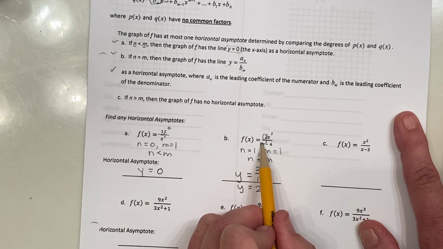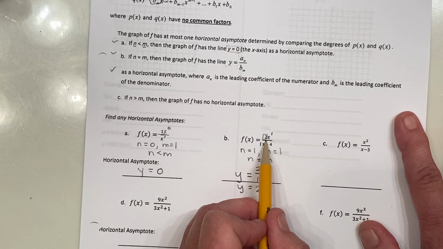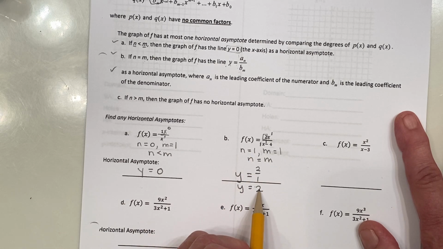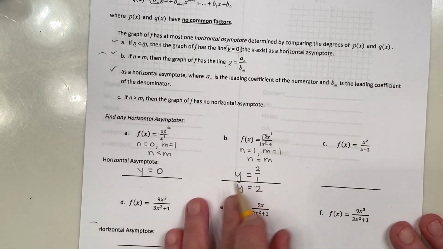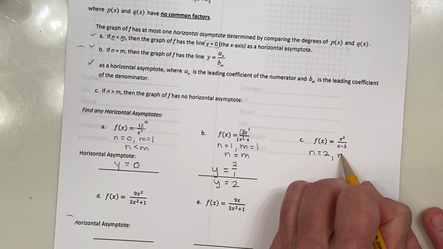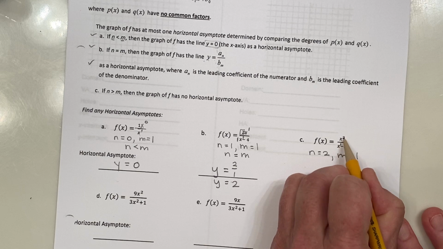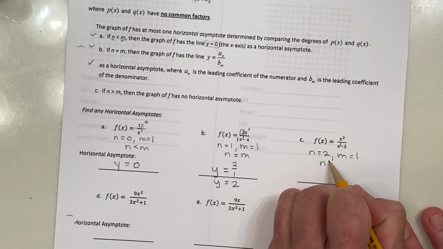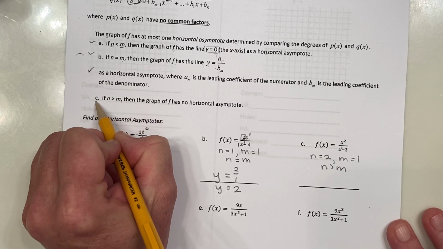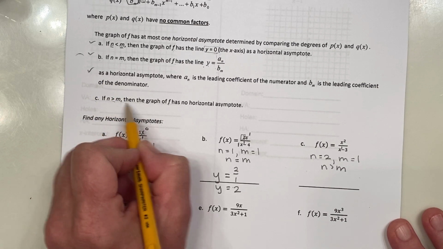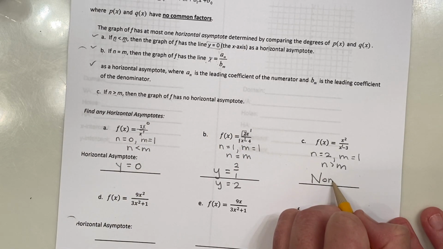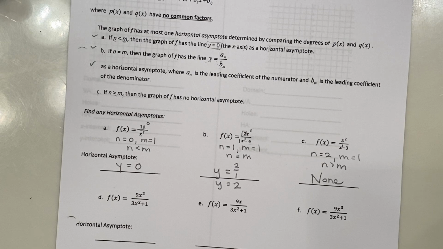So at the extreme left and extreme right of this graph, whatever this graph looks like, the y values are hovering near y equals 2. Okay, in C, I can see that n is 2 and m is 1. So we've got 2 and 1. So we have n greater than m, and when that's the case, we look at part C here, where n is greater than m. That means that the function has no horizontal asymptote. So I just respond and say none.